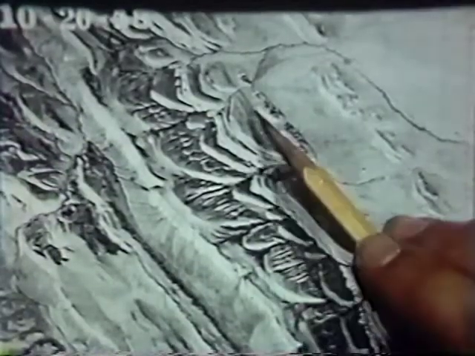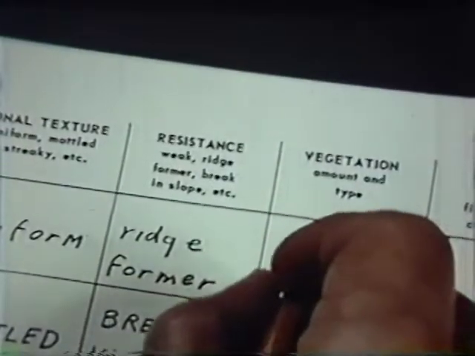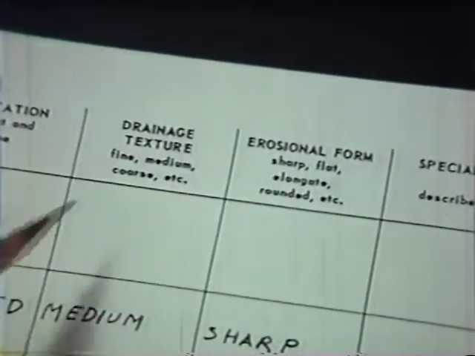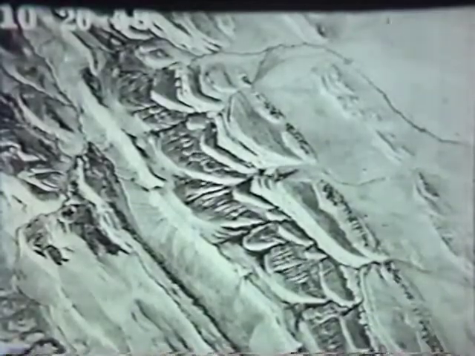Under this heading, the type and density of natural vegetation is discussed. Drainage texture. In areas of fine drainage texture, the streams are closely spaced, and in areas of coarse drainage texture, the streams are widely spaced.